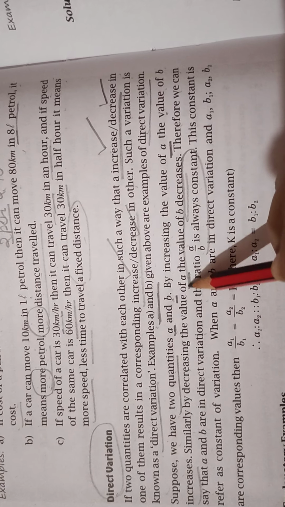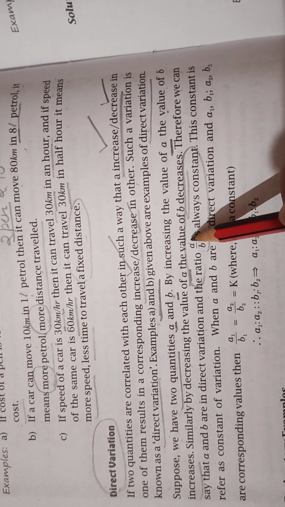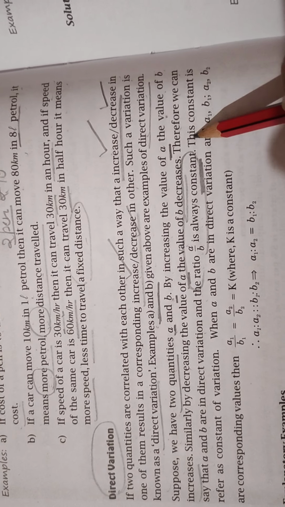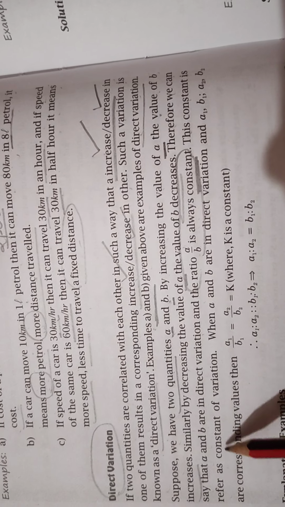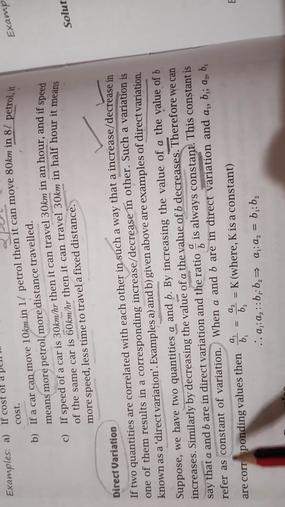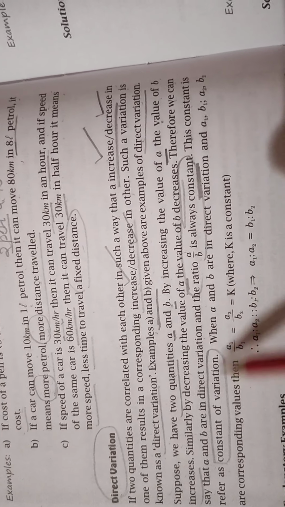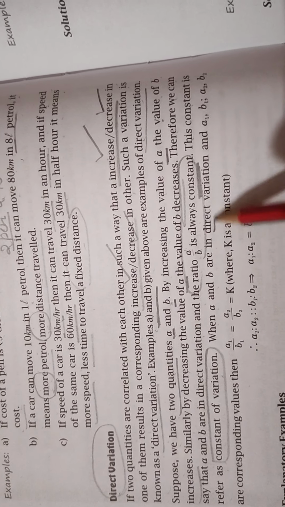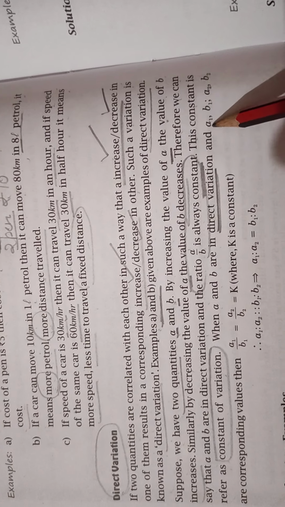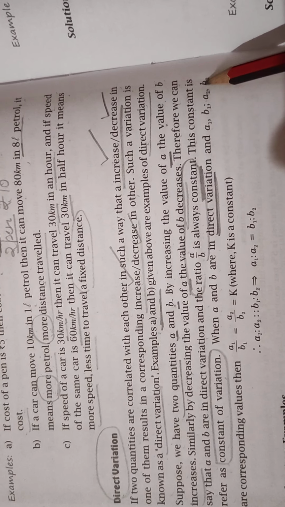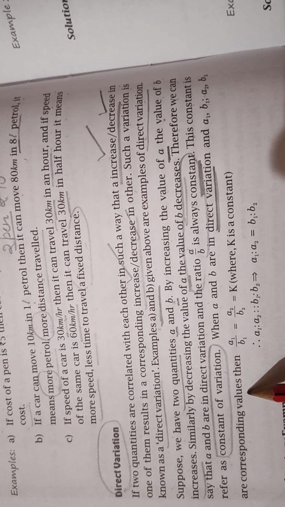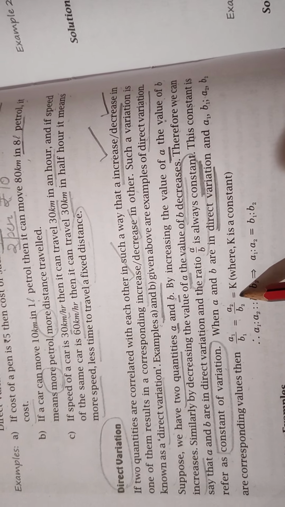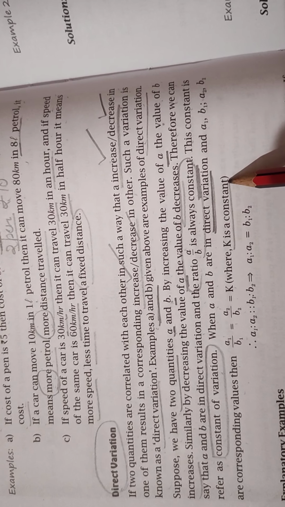For direct variation, the ratio of both the variables, A and B, is always a constant, and this constant is referred to as the constant of variation. When A and B are in direct variation and A1, B1, A2, B2 are the corresponding values, then A1 by B1 is equal to A2 by B2 is equal to K, where K is any constant.